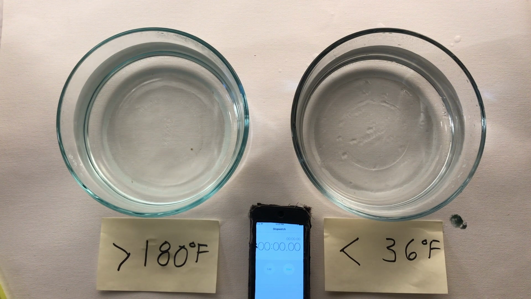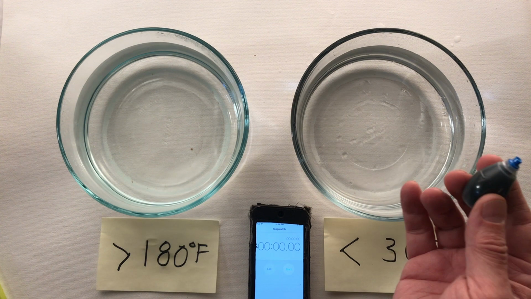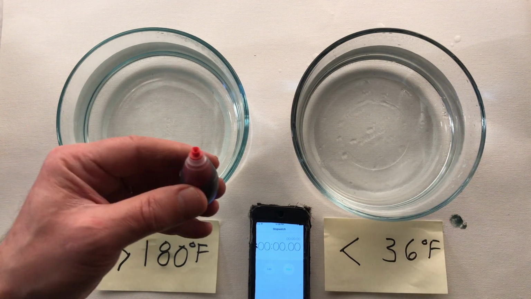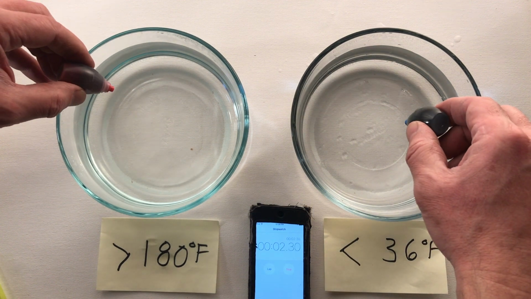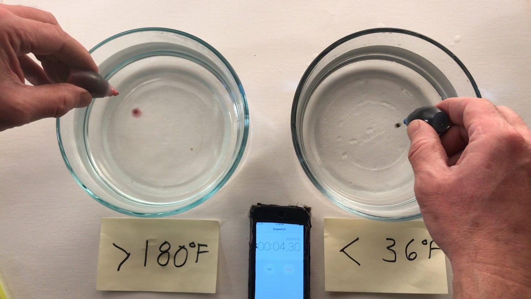So I'm going to start the timer, then I'm going to put a couple drops of blue dye in the cold water and a couple dots of red dye in the hot water. I'll try and do it at the same time.